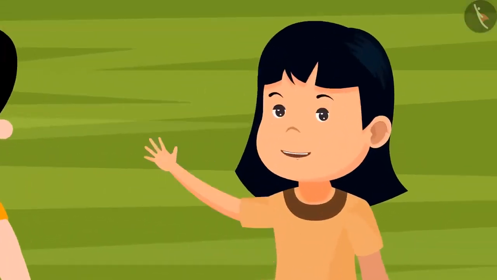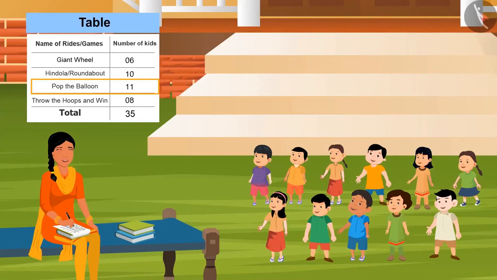Pop the balloon. Right. Now tell me for how many games I have to buy more than 8 tickets. 2. Absolutely correct. So, did you see when I collected the data and arranged it into a tabular form, how easily you have given answers to my questions? Yes, sister.